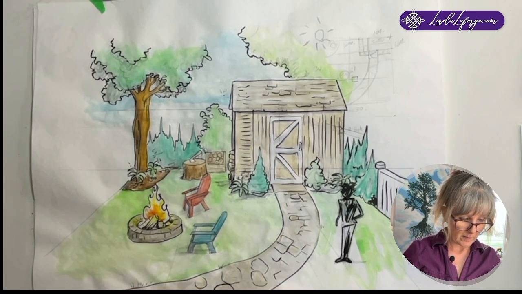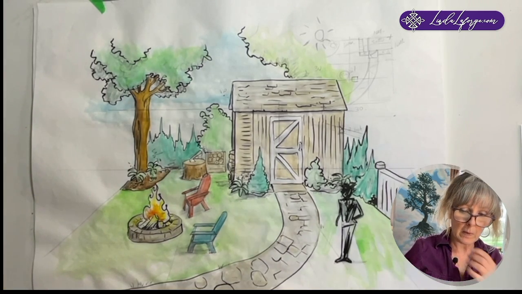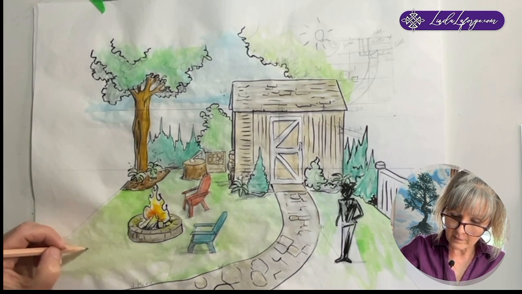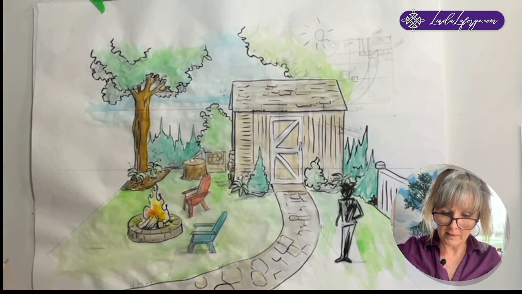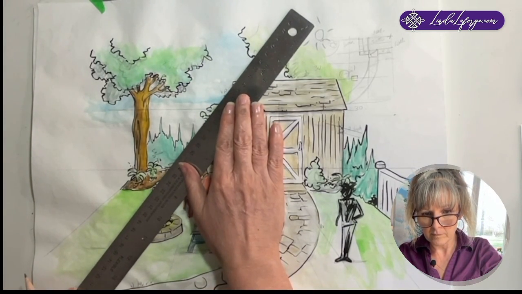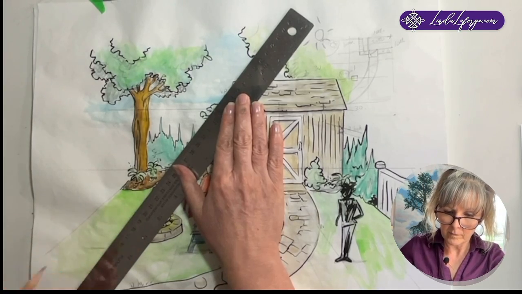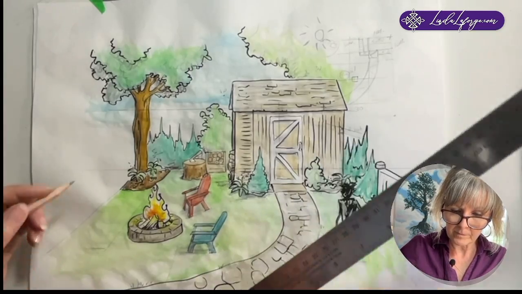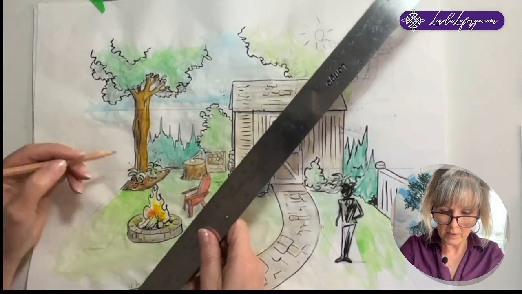Now it might be easier to see our guy over here. We can do the same thing. This is about where we want the person to stand, the vantage point here. Corners right here.